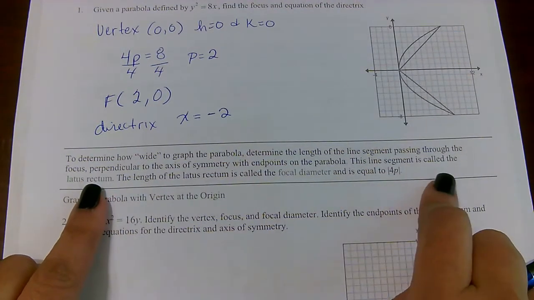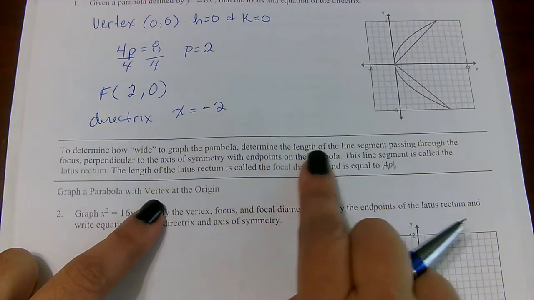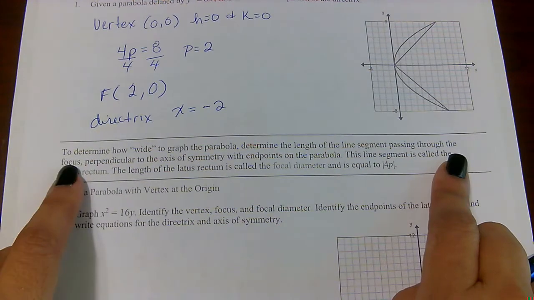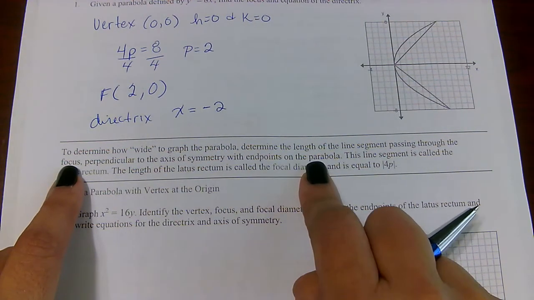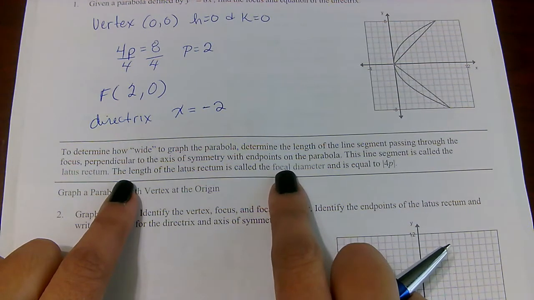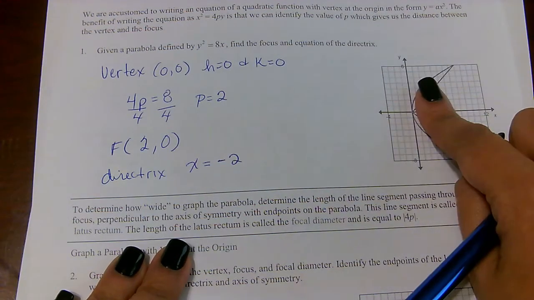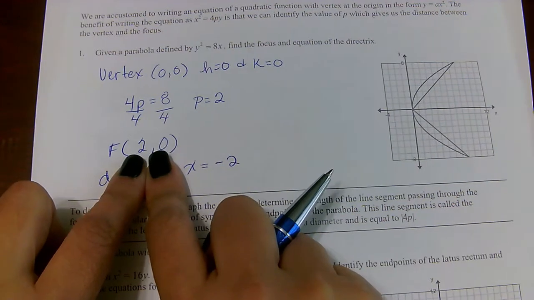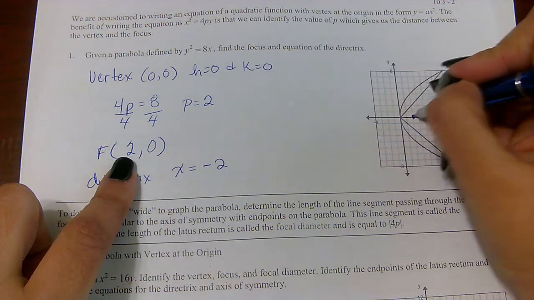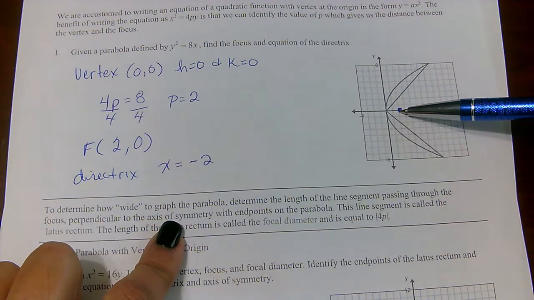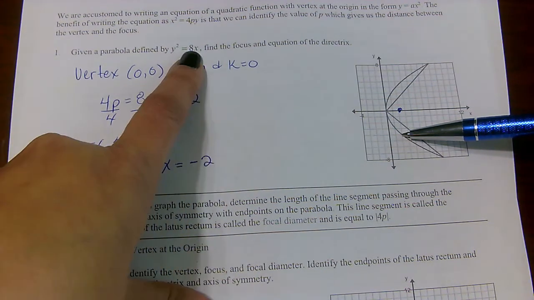This right here is a very important note. In order to determine how wide the graph of the parabola is, we can determine the length of the line segment passing through the focus, perpendicular to the axis of symmetry, with the endpoints on the parabola. We will be calling the length of this line the focal diameter, which is equal to 4p. Let's use this graph here to see how this works. We determined that our focus was at 2, 0, so I'm going to plot that point. What this is saying is that the distance from one end of the graph all the way to the other end of the graph will be 8. So let's see.